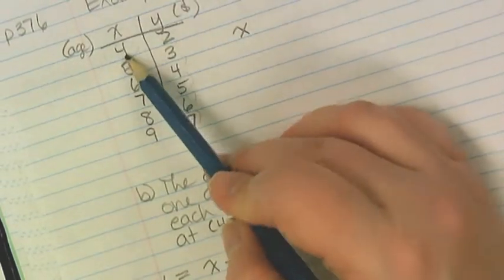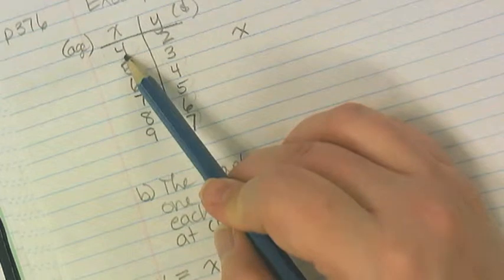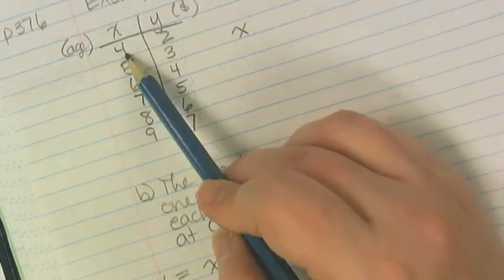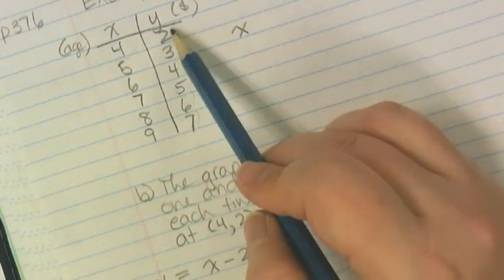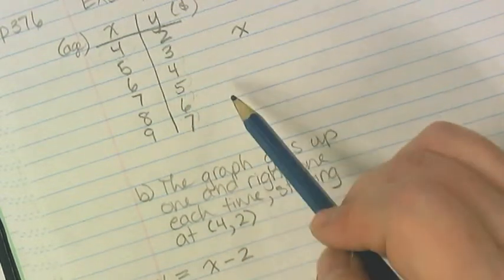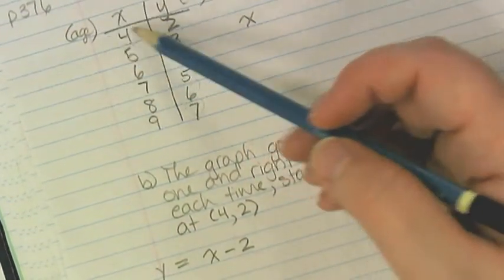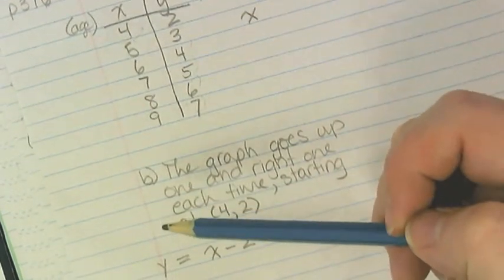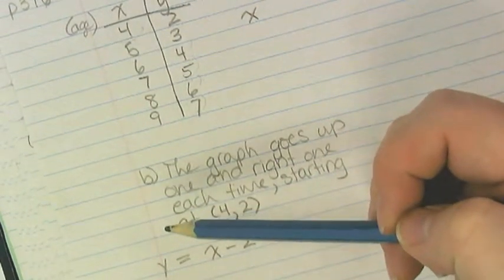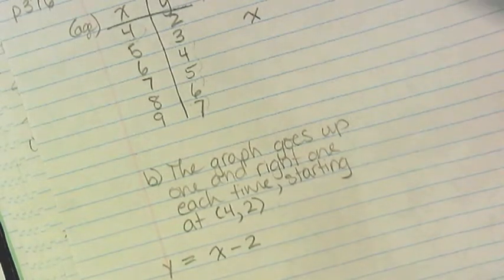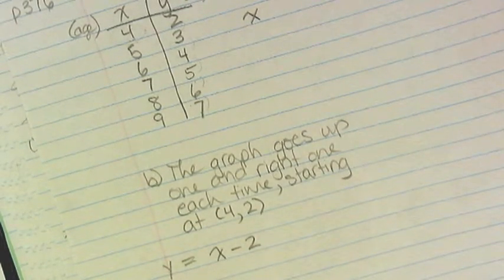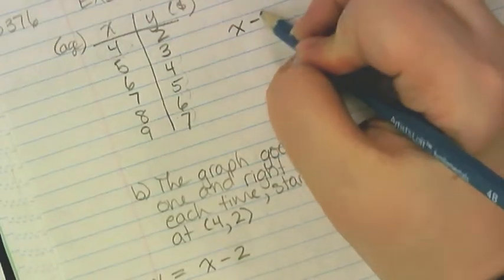Okay? Then we look at our x, which is 4 in this case, and we see, okay, well 4 does not equal 2, so it can't just be x. What do we do to 4 in order to get to 2? Here's where you're looking at adding or subtracting. Yeah? X minus 2. Okay, you subtract 2.